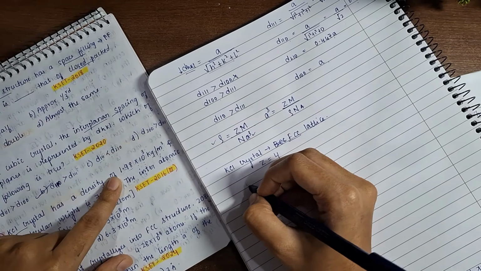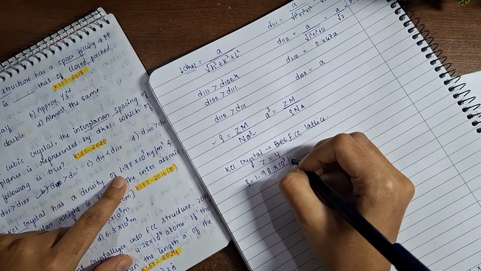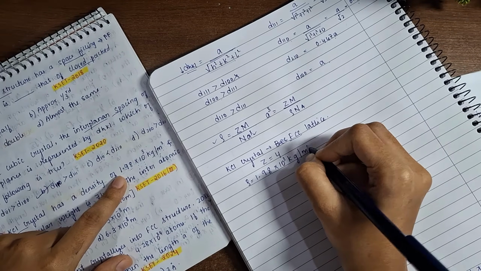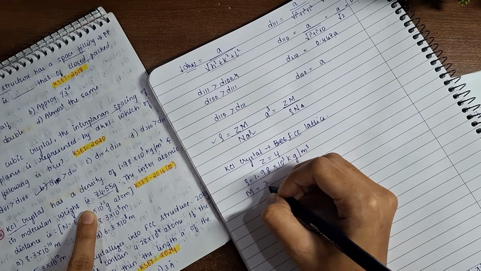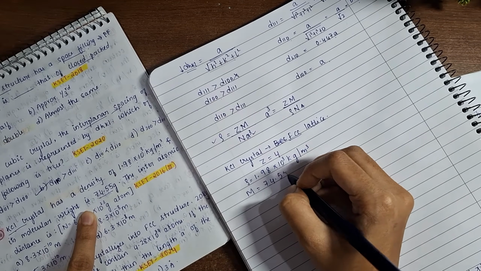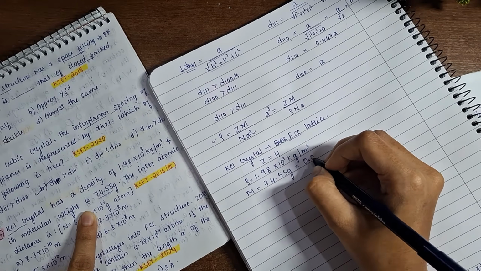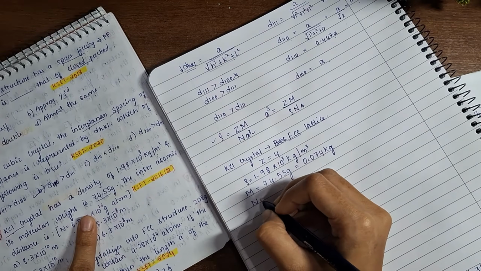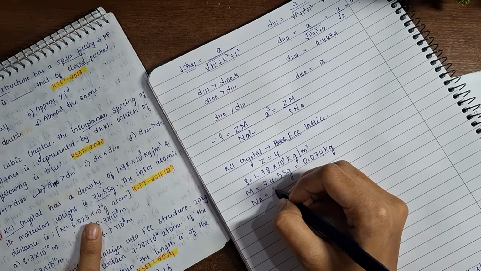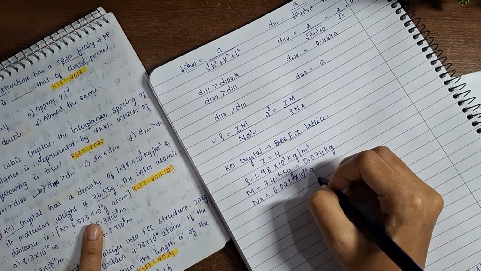They have given density, rho is equals to 1.98 into 10 power 3 kg per meter cube. Molecular weight 74.55 gram. If we write this in kg, we will get 0.074 kg. They have given Avogadro number 6.023 into 10 power 23 gram atoms.